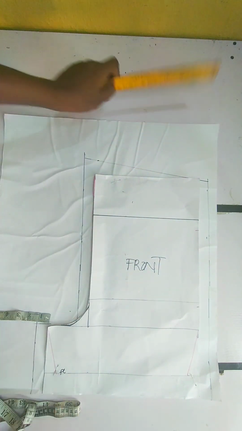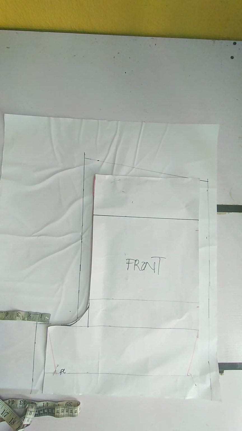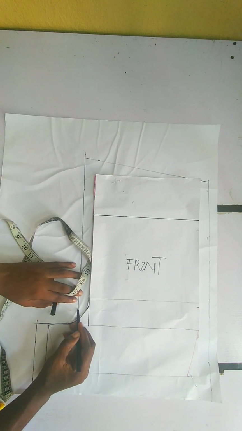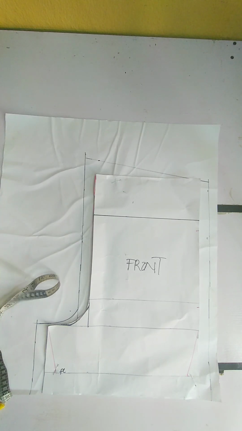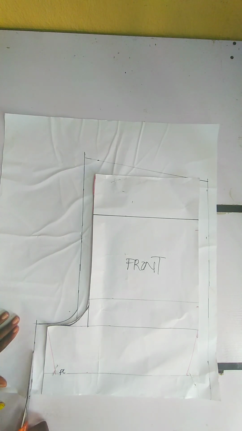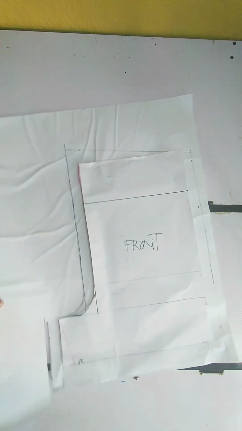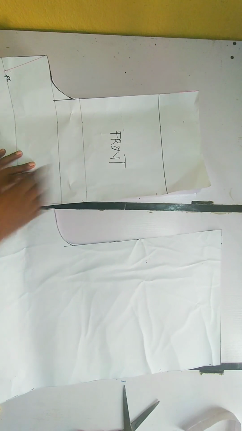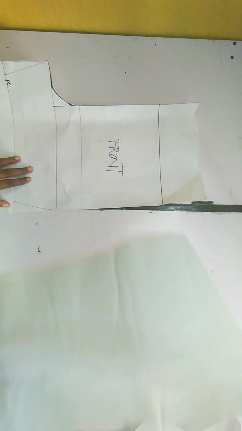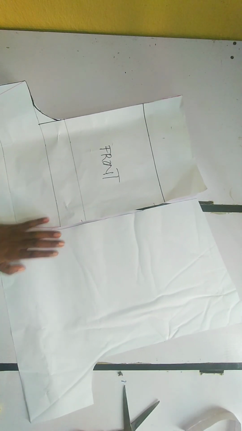Okay, so this is what we have. This is what we have for the back. And here also we are going to curve this part. Okay, so at this point we are done with the back. We are simply going to go ahead and cut out. So this is the back and this is the front. Let me label this the back.